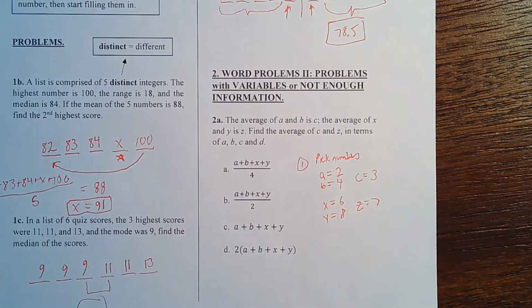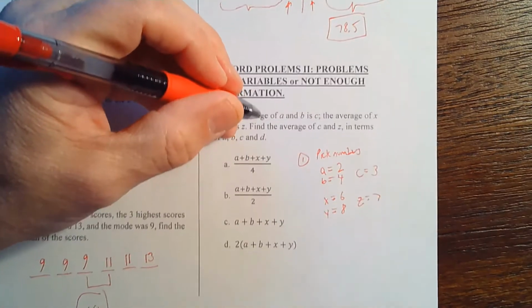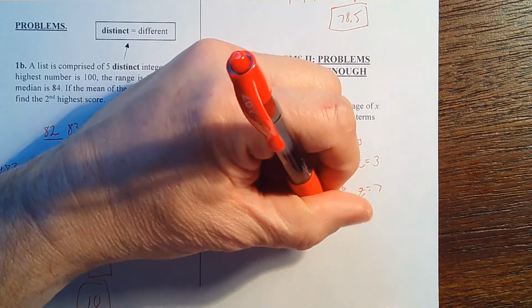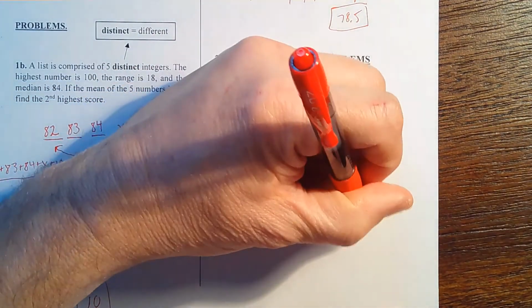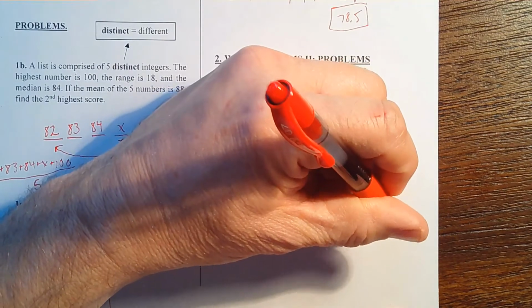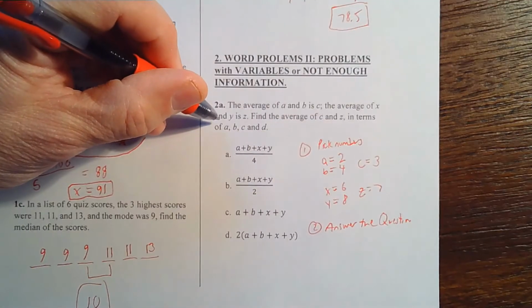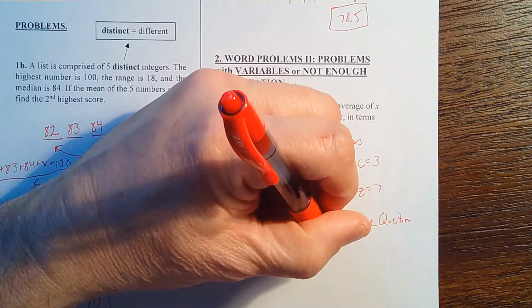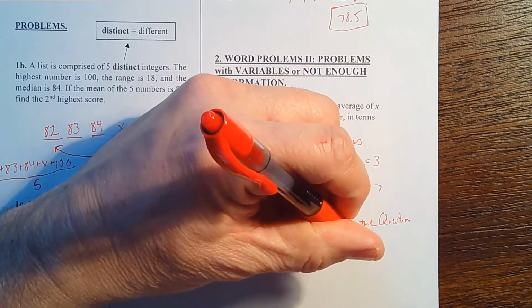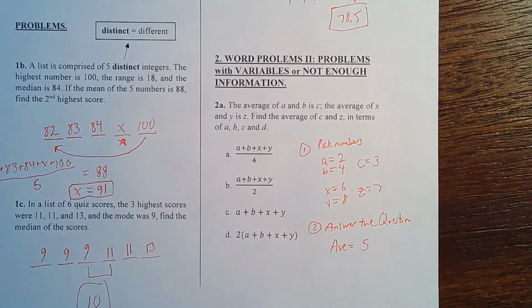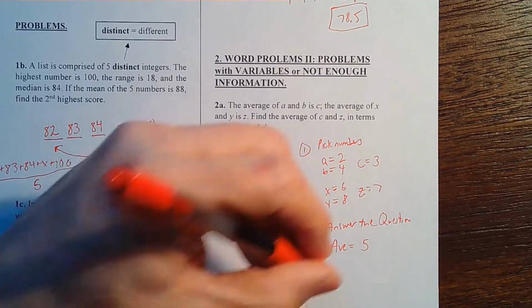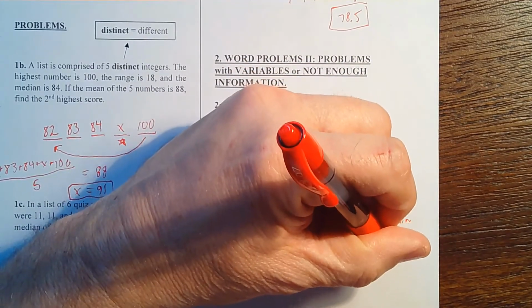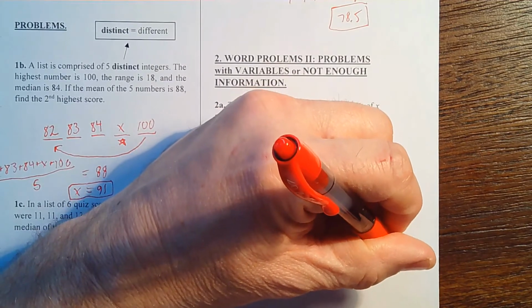And the beauty of picking numbers is it doesn't matter what numbers you pick as long as the numbers you pick satisfy the requirements of the problem. Step 2 is now using your values, answer the question. The question is asking us what is the average of c and z. Well, c and z are 3 and 7, so my average is 5, right? 3 plus 7 is 10 over 2. That's the number we're looking to match.